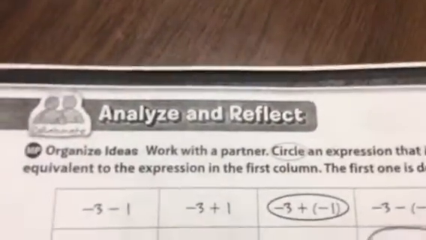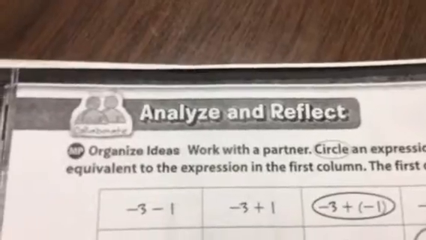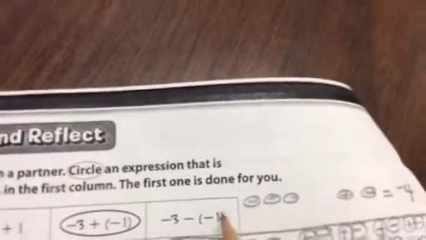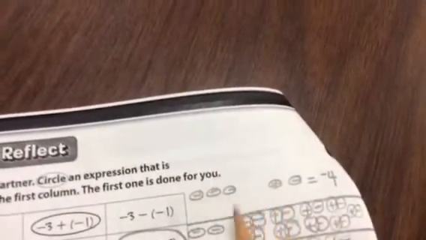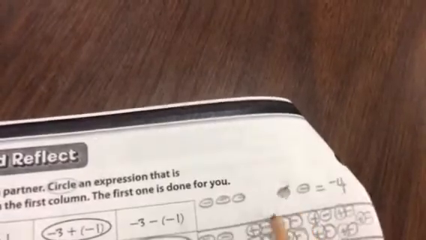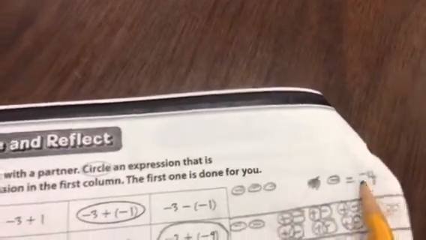Okay, the next part is a chart. And it gives you an example. If I start with negative 3 and I take away 1, I just drew it out here. I'm starting with 3 negative counters, and I want to take away 1 positive, but I don't have positives, so I need to add 1 zero pair. So now I'm going to take away that 1 positive, and I'm left with 4 negatives.